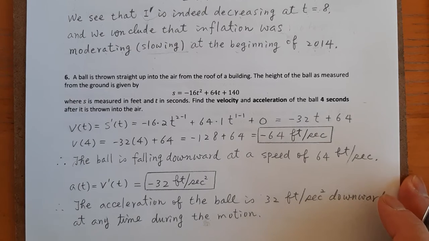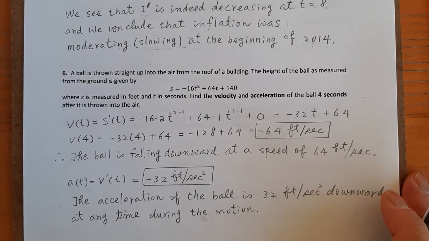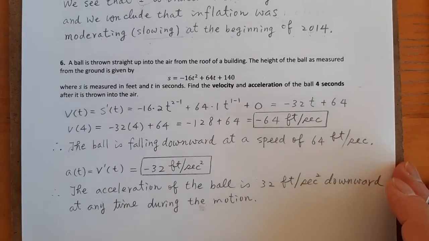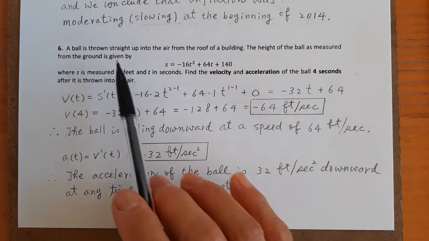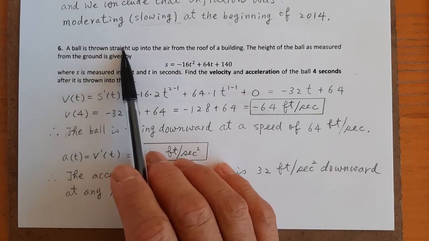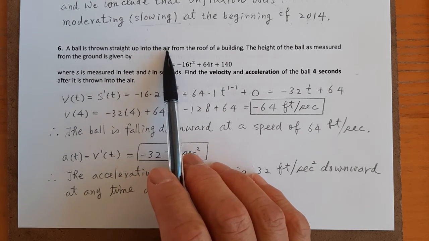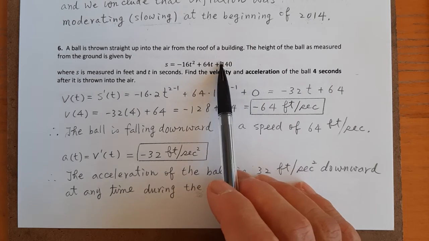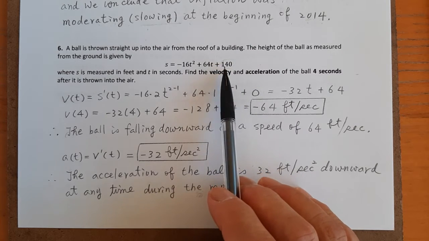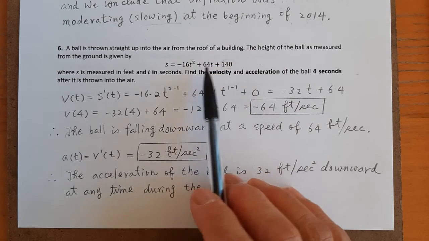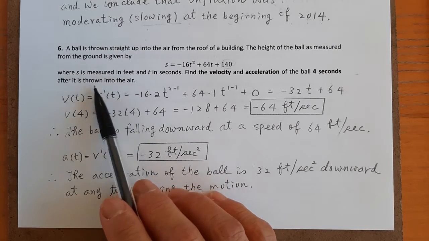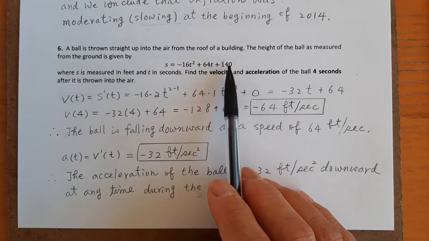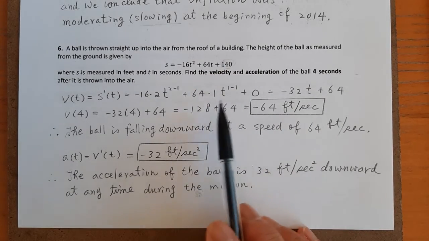Inflation is slowing. Question 6. A ball is thrown straight up into the air from the roof of a building. Here, the roof of the building is 140, as measured in feet, 140 feet high.